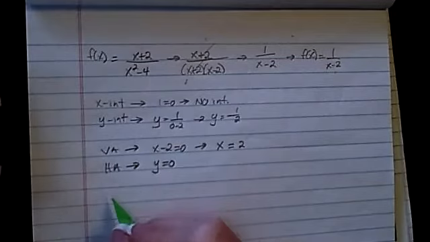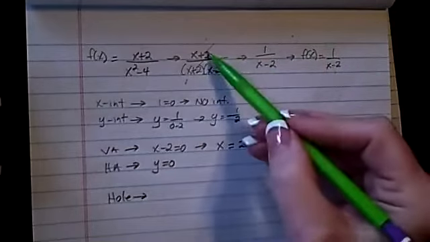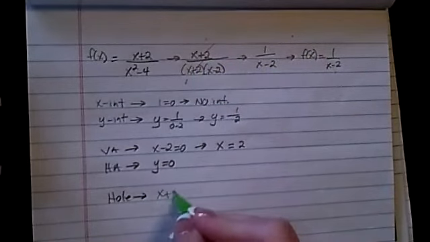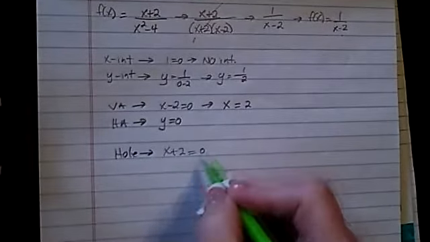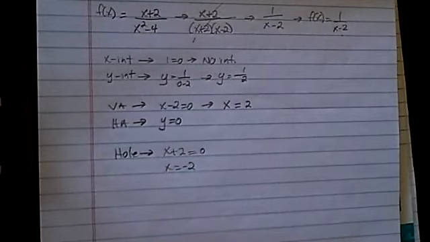Now let's check out where the hole will be. To do this, we take the factor that was canceled, x plus 2, and set it equal to 0. So x equals negative 2, so we're going to have a hole at negative 2. I also want to know my y coordinate there, because it's an ordered pair that falls on the graph.